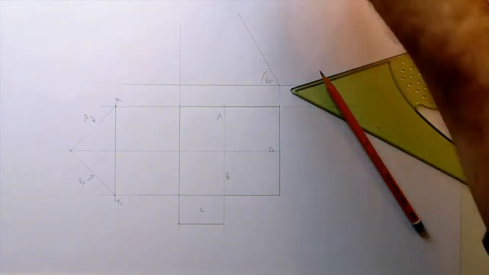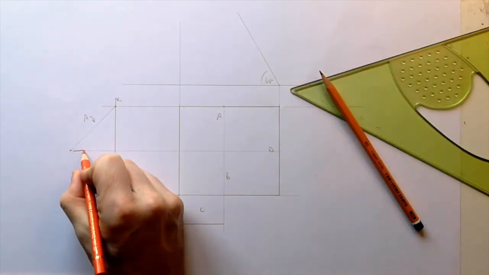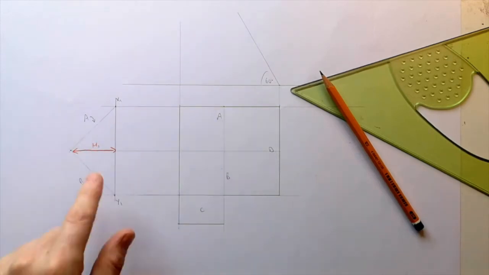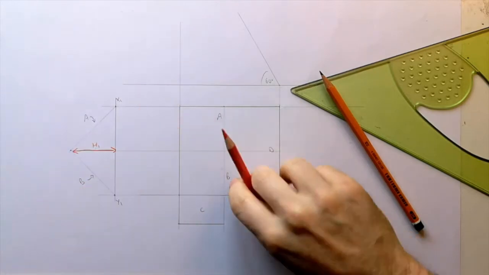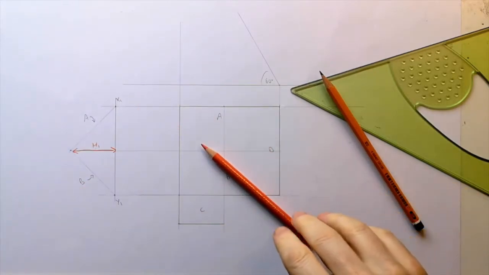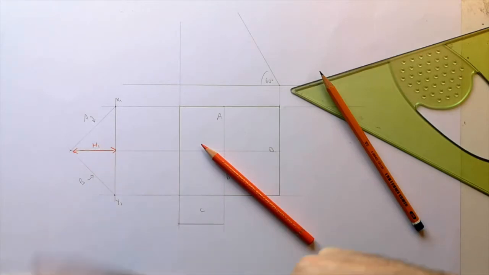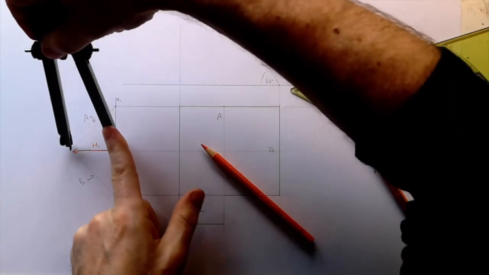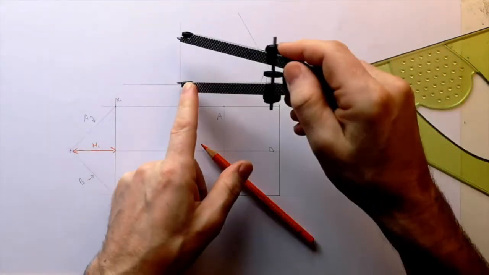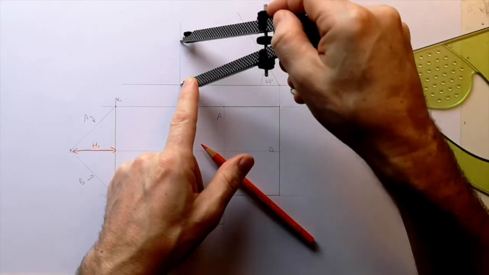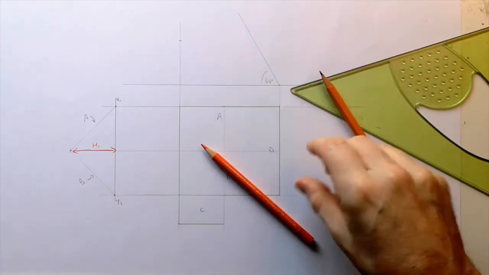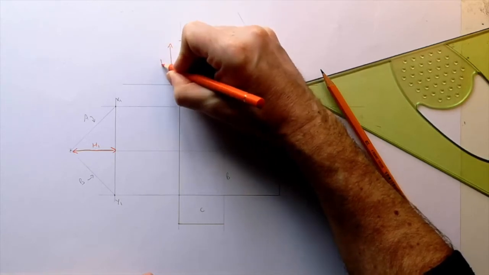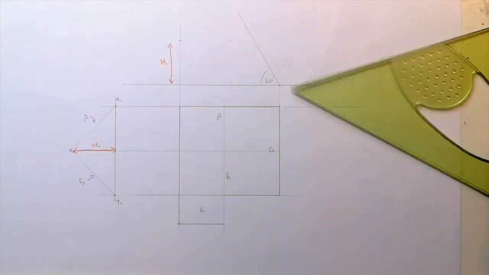Well, it turns out we have the height. So if we just color this in a fabulous orange here, call that H1, that's an auxiliary elevation, so that's how tall it is. Let's grab our compass, which we have carefully ready. There we go. So we'll use this to copy H1. Again, better use it with your compass than trying to measure it and making mistakes. There's H1. And now I know how tall the whole thing is.